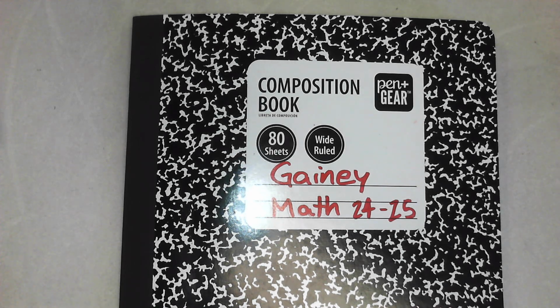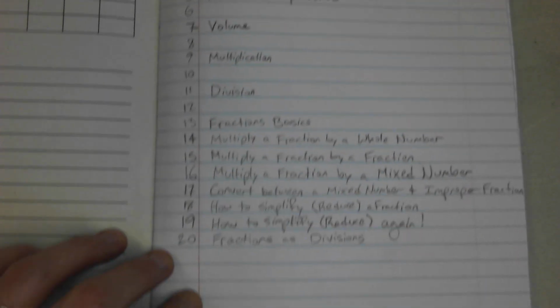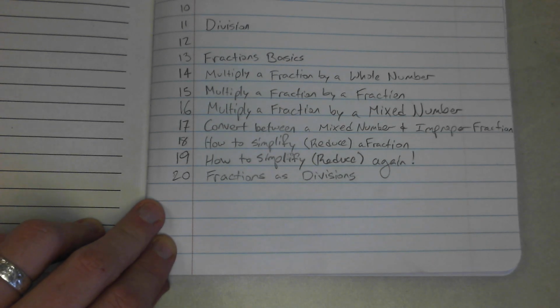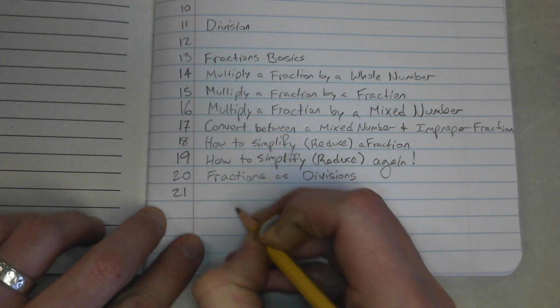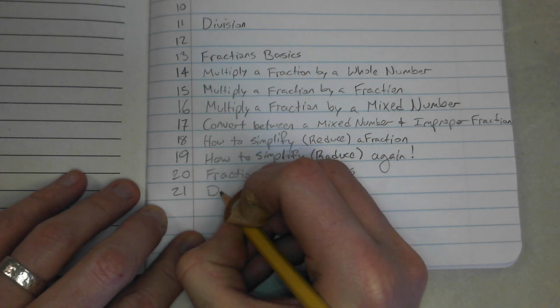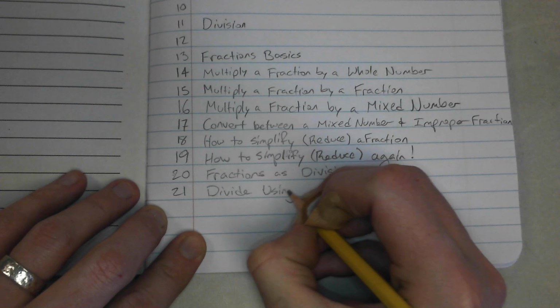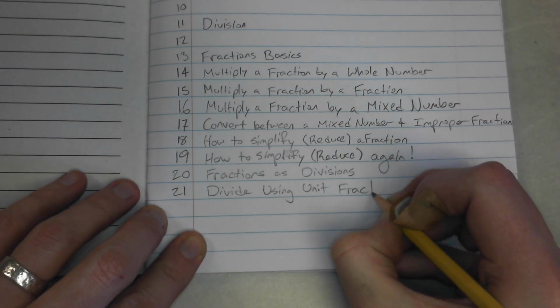Alright, we are going to now take some notes on dividing using unit fractions. Open to your table of contents. You should have already taken notes on fractions as division, and you should have taken the time to practice some fractions as division problems. Now we're going to divide using unit fractions, or divide with unit fractions.